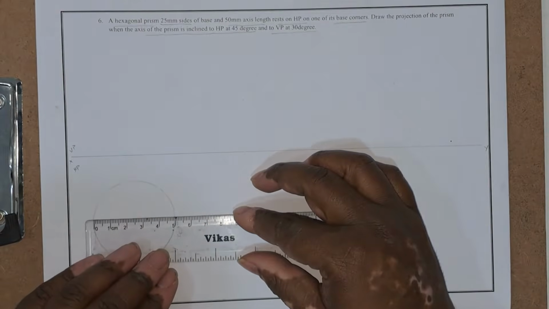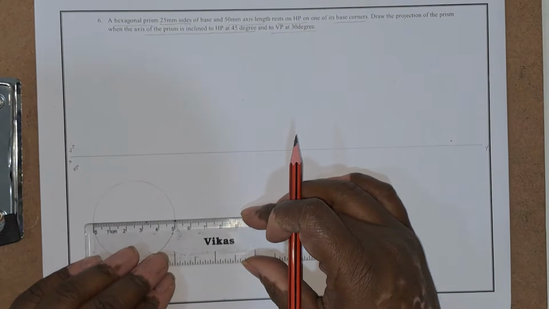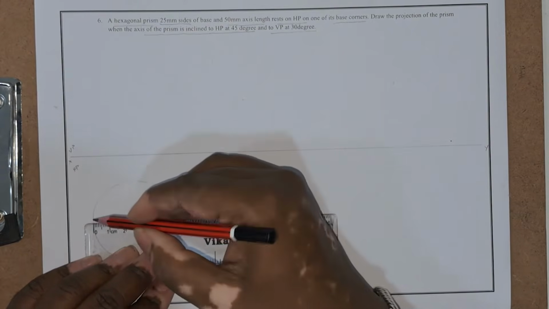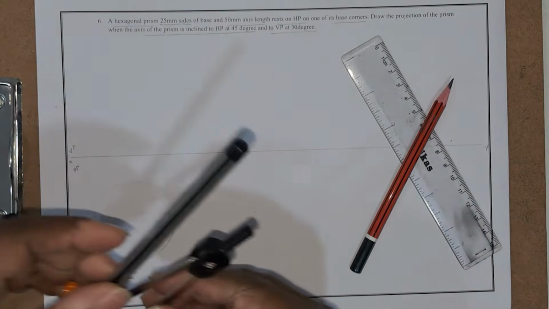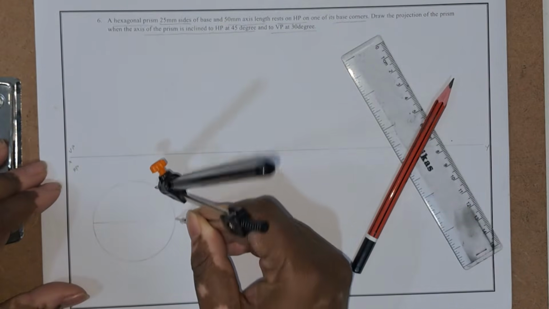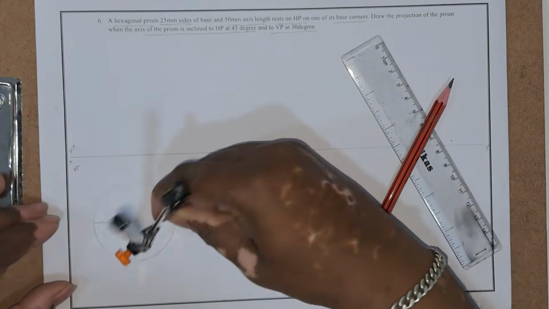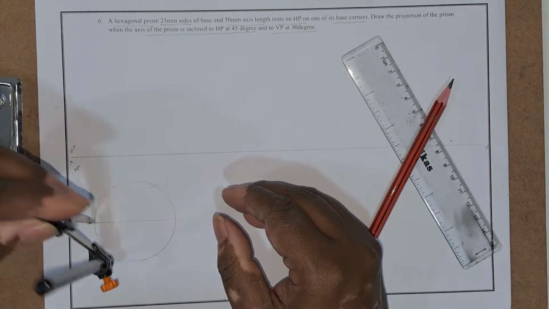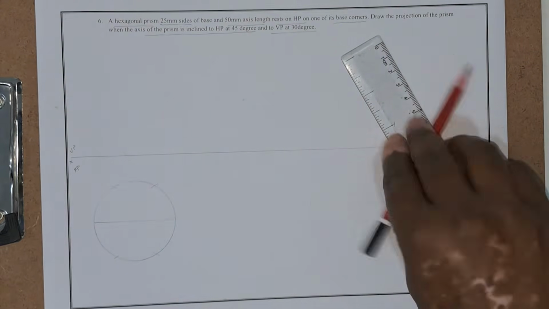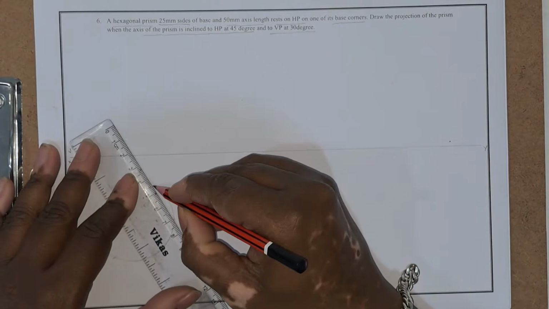Since we have one of its corners of the base on HP, we will have to draw this in such a way that it is resting on one of its corners on HP. So I'll be drawing a horizontal diameter. Now from this particular diameter points, on either side I shall cut the arcs. And I'll be able to get my hexagon, right? So let us join all these points with proper visible lines.